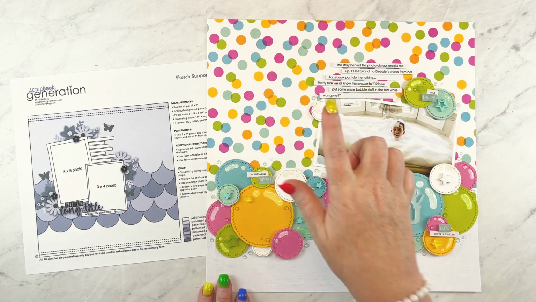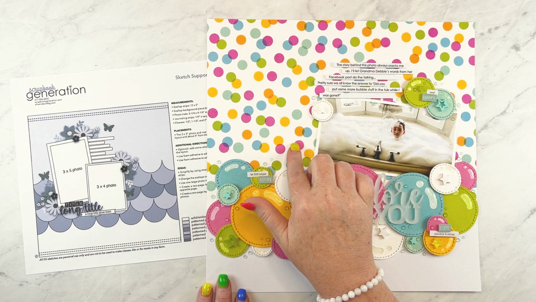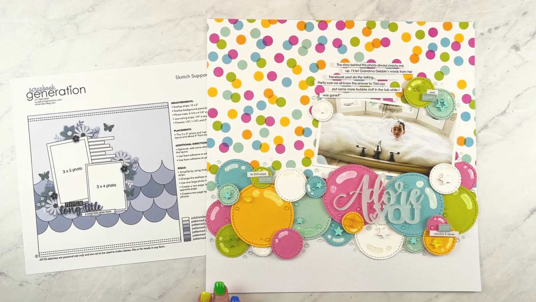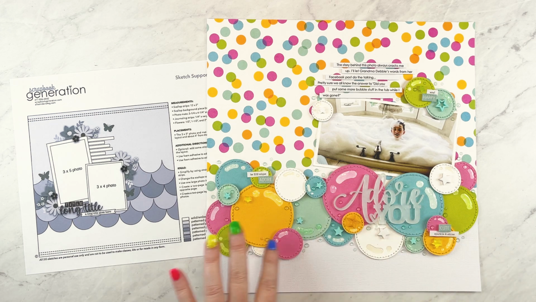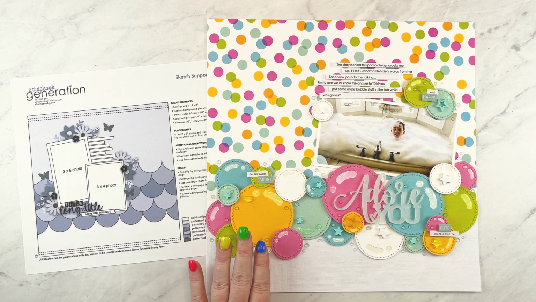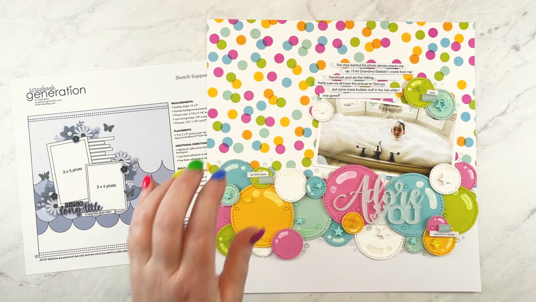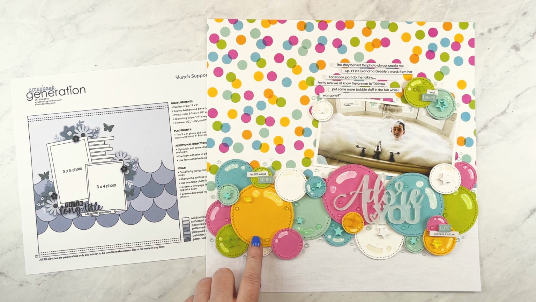I first found the dotted pattern paper and thought it was perfect for a bubble themed layout. It's actually from a birthday collection, but I thought the colors were bright and fun and would be a good match to the mood of the story and the photo. And then I picked out cardstock colors that matched that pattern paper and used my Silhouette to cut out a variety of bubbles in different sizes.